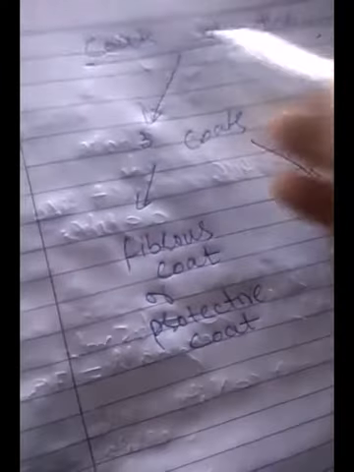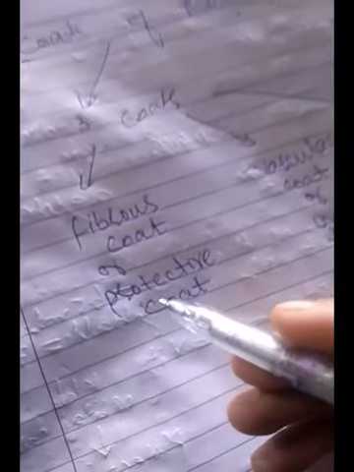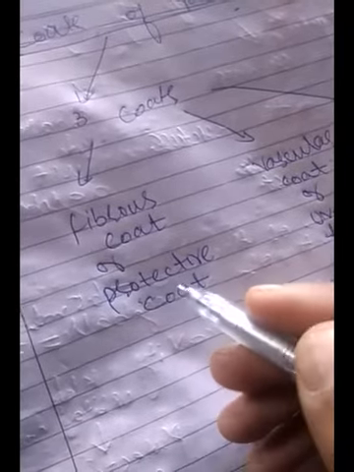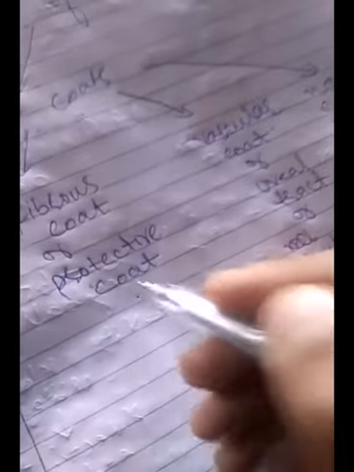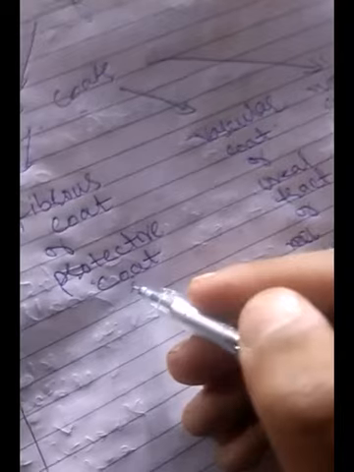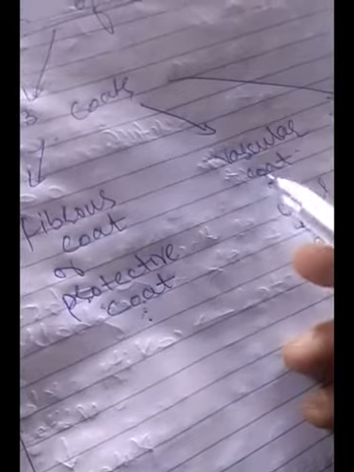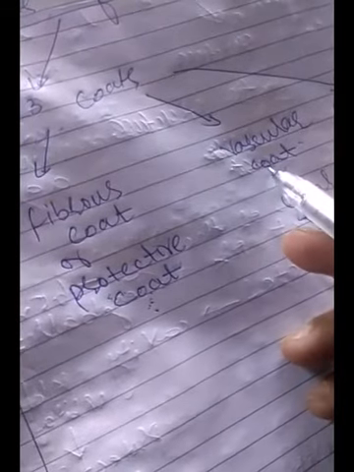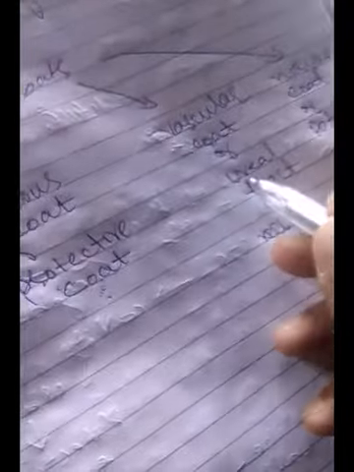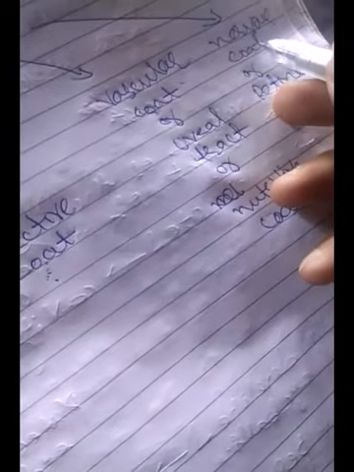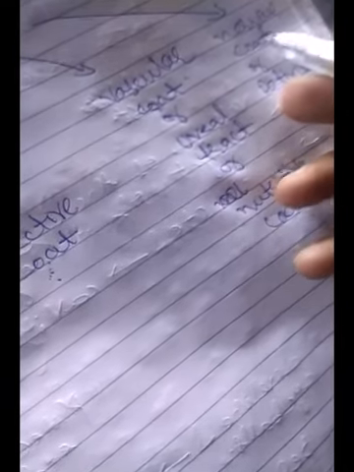See, eyeball has three coats. Fibrous coat, it is also called protective. Why is it called protective? Because it protects the eyeball, the intraocular contents, from injuries and other foreign bodies. Vascular coat. Why is it called vascular coat? Because this coat has a large amount of vessels. It's also called uveal tract, nutritive coat. Nervous coat supplies the nervous sensation, or retina. First we will discuss about the fibrous coat.